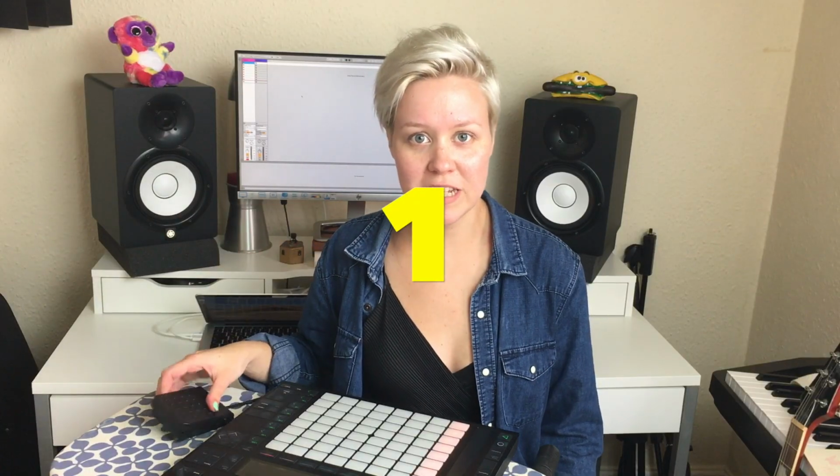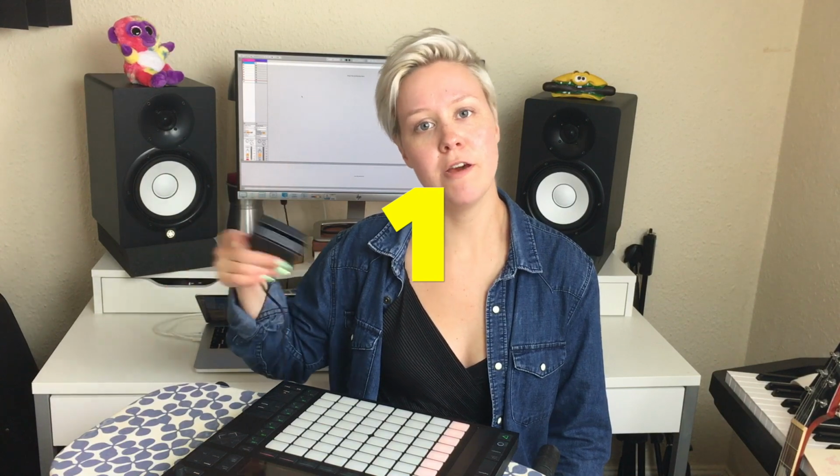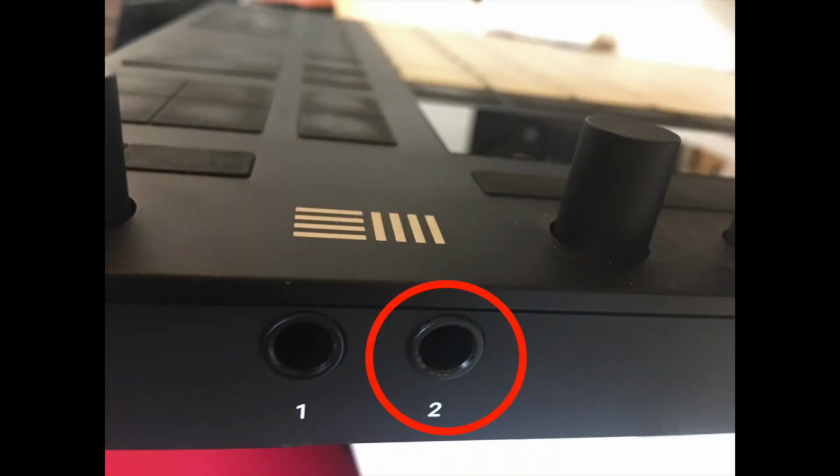The first tip and trick is to use a pedal with your Push in your live performance or your production workflow, so you can just loop everything on stage or in your studio with no trouble at all. So what you need is a universal pedal. I have a Casio foot pedal. You will just insert it into input number 2.